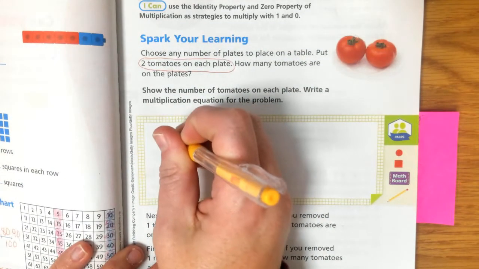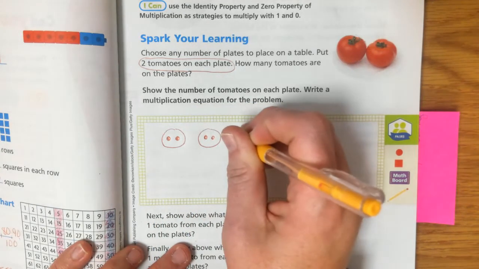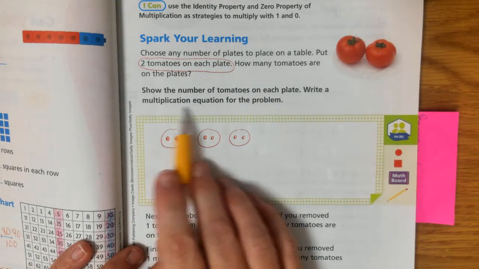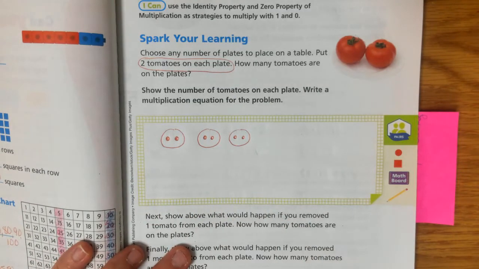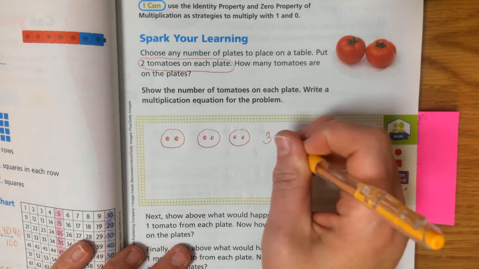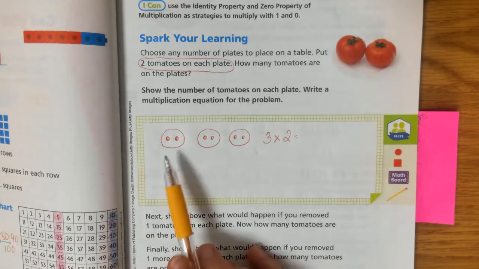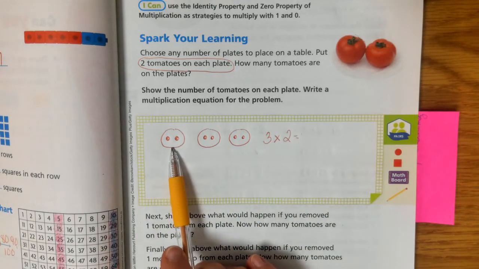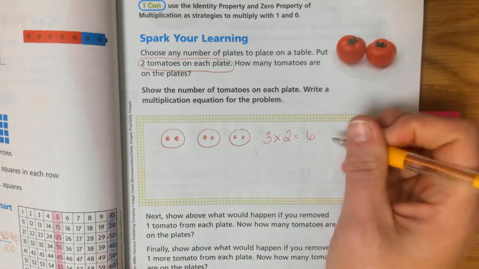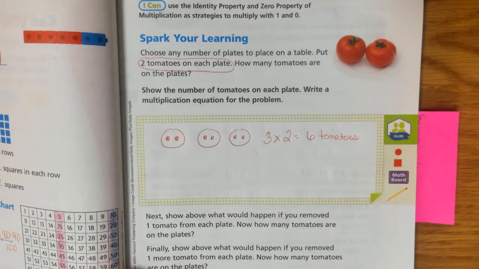So 1, 2, 1, 2, 1, 2. So if I were to write a multiplication equation for how many tomatoes we have right here, I have 3 plates, right? And how many are on each plate? There are 2 on each plate. So that tells me that 3 times 2 is 2, 4, 6. I'm counting by 2s 3 times. 3 times 2 is 6. So I have 6 tomatoes to start with.